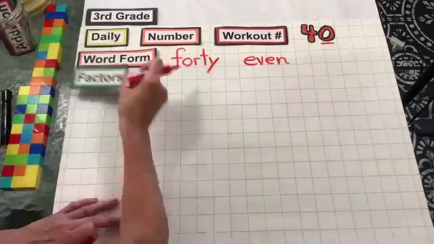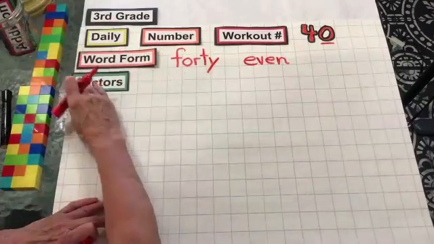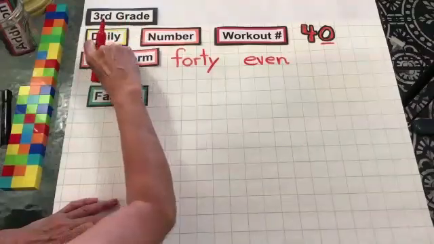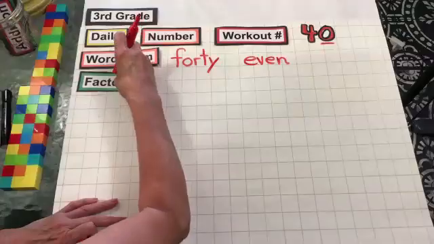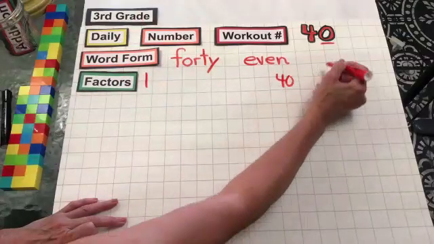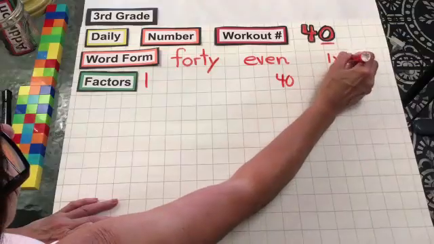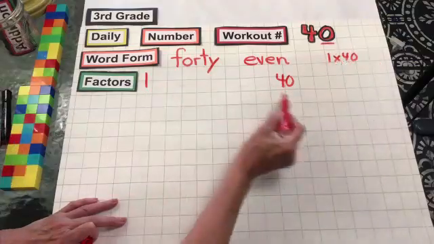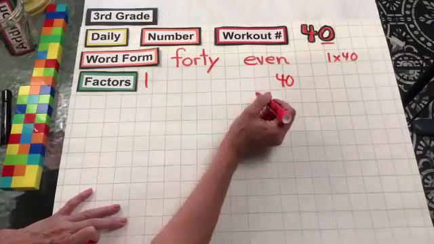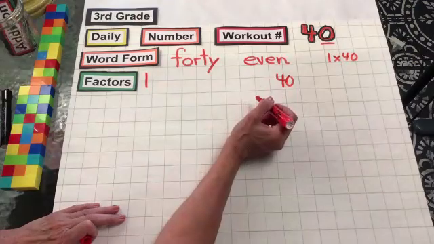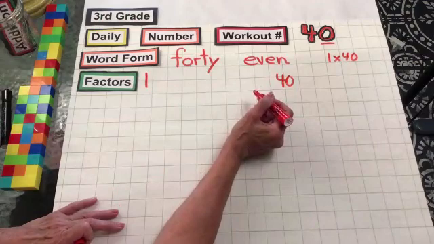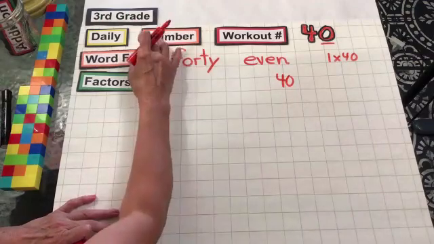So let's get to our factors. So let me get that on the picture. 1 times 40. That would be 1 times 40. And I find my factor pairs like this because down the road, we're going to use this system. You'll use this system later to find factors for when you're trying to find the greatest common factor between two numbers. So that's something you'll be hearing in the near future.